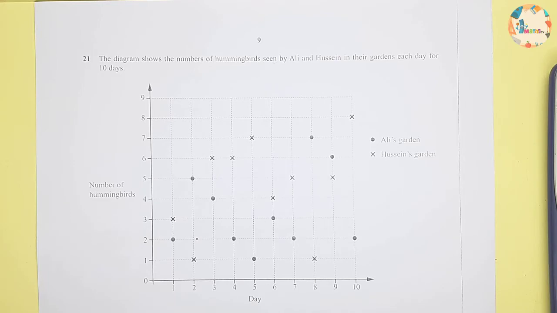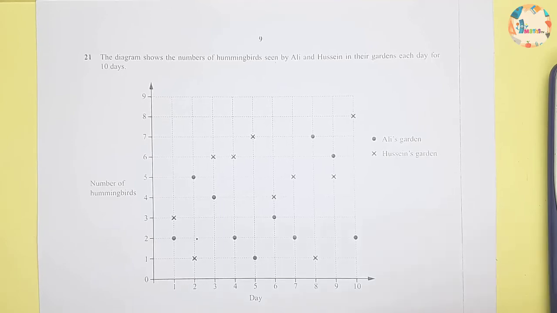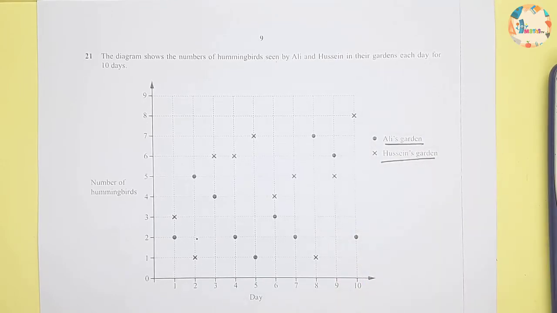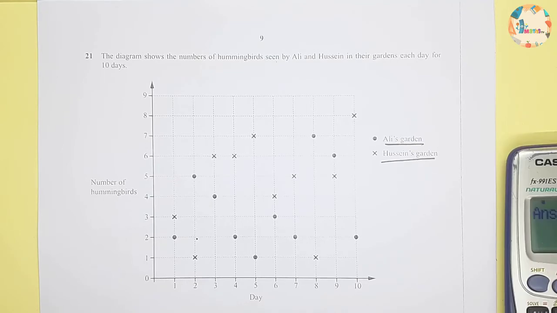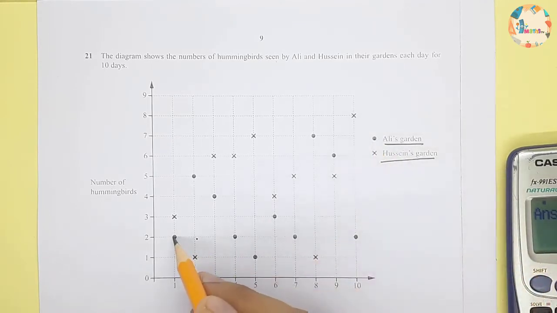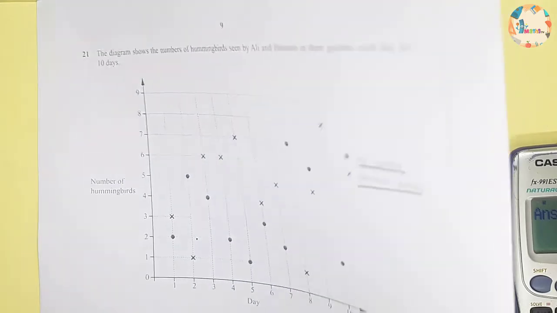Question number 21. The diagram shows the numbers of hummingbirds seen by Ali and Hussein in their gardens each day for 10 days. Okay, now this is Ali's garden and this is Hussein's garden. Calculate the mean number of hummingbirds seen in Ali's garden each day. So to calculate the mean, this is Ali's garden key, so we'll be checking these dots. So I'll move the page and I'll show you this one.